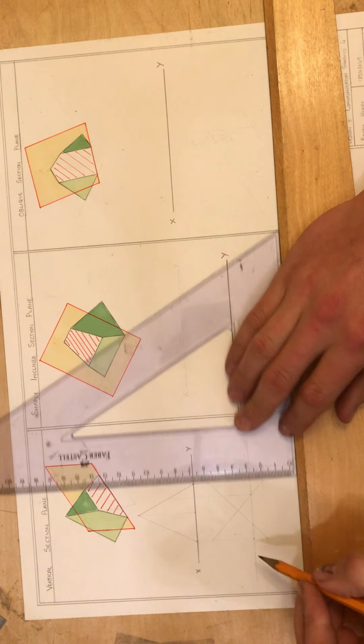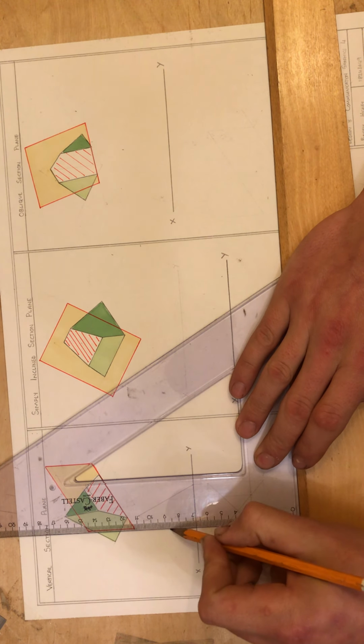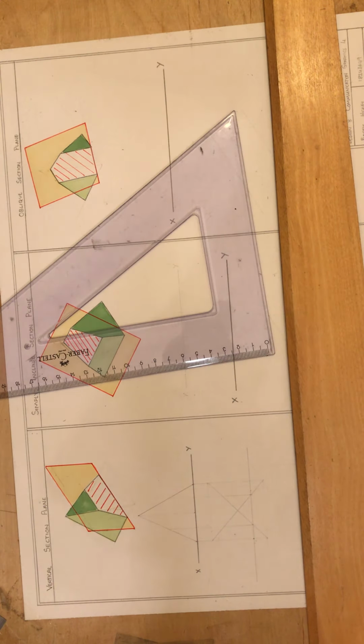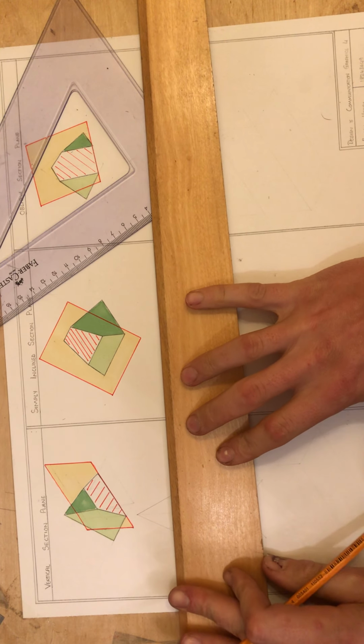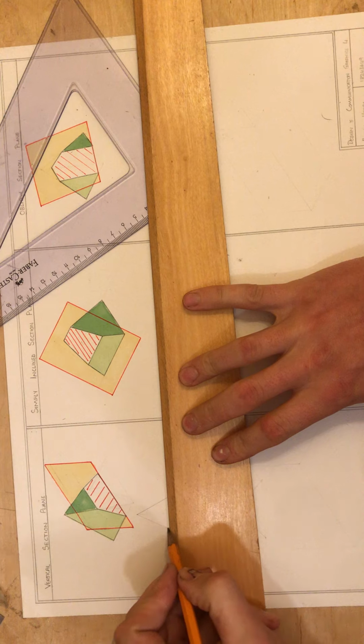If I bring them up to elevation, we now can see where our cutting plane cuts our elevation.